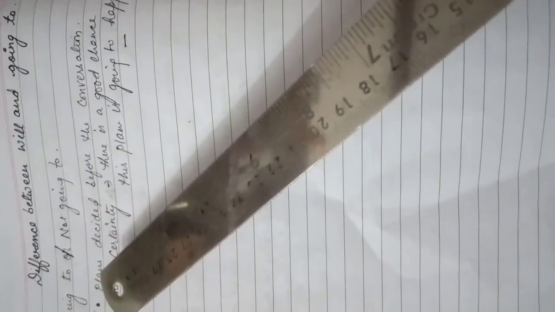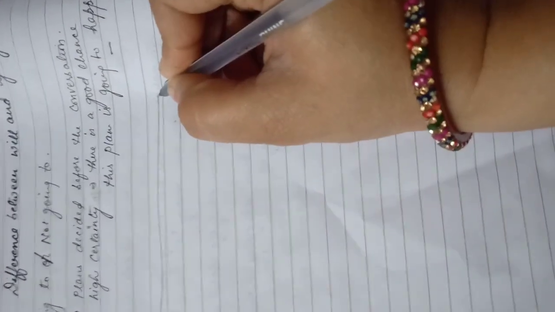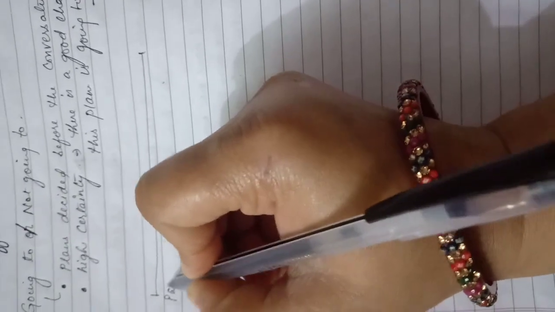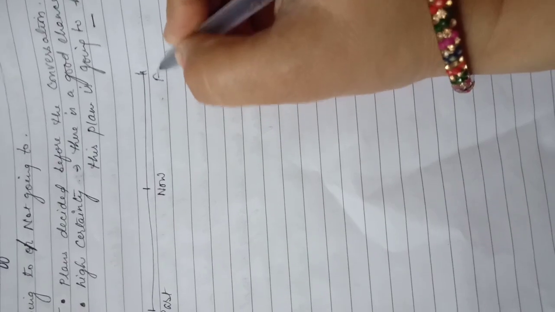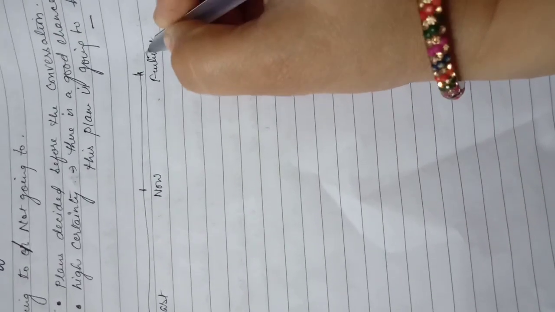So where the plans are decided before the conversation, there we need to use going to. So on a timeline, it might look like this. Let me show you a timeline. Let me make a timeline. Here it is past, here it is now, and this is our future, right?